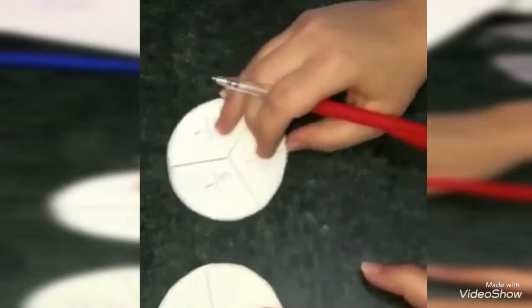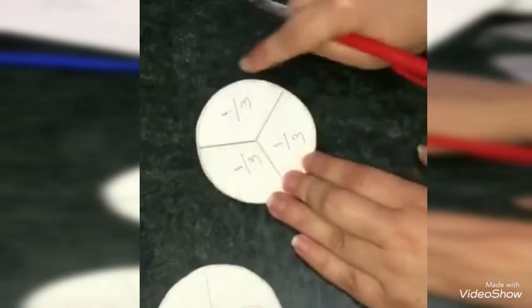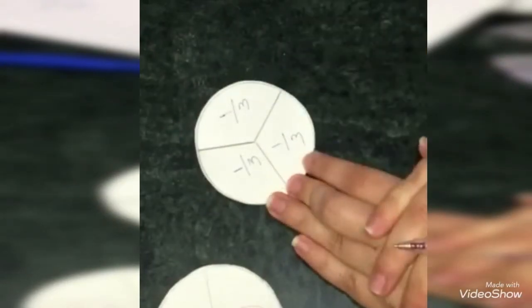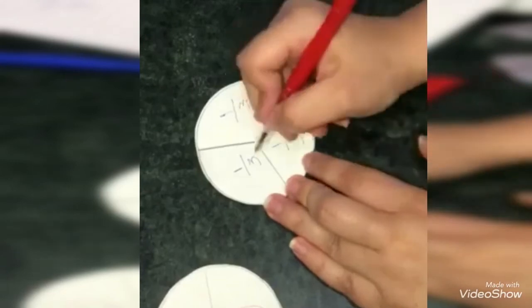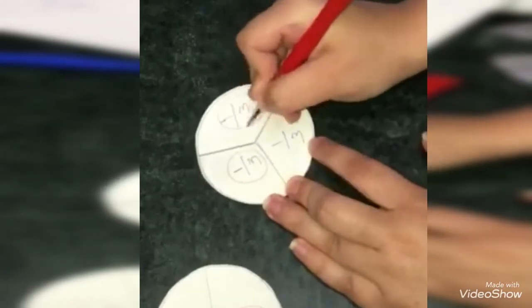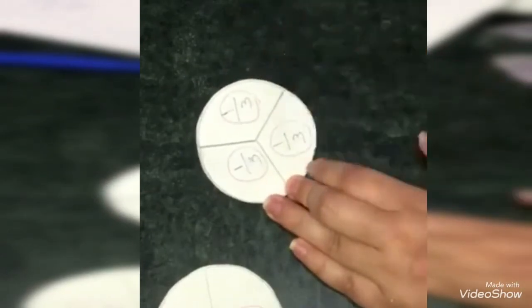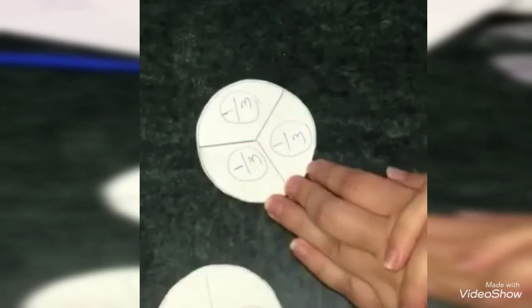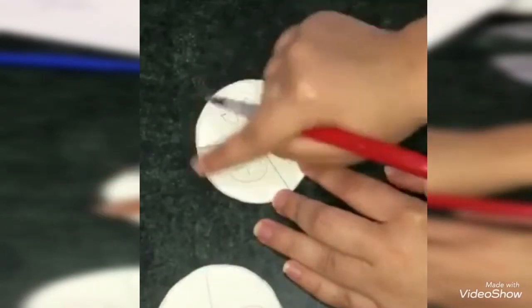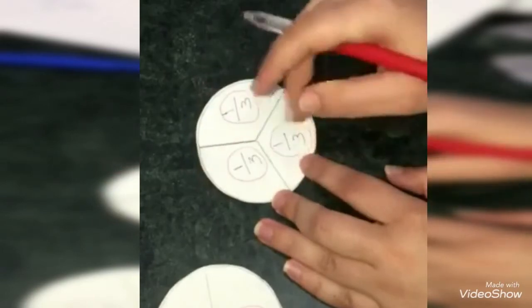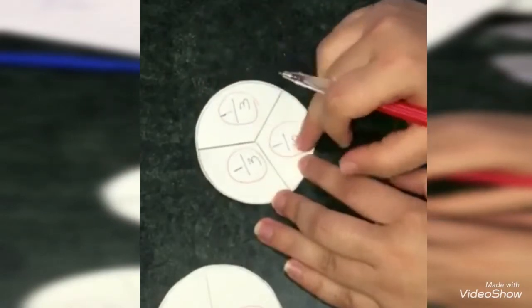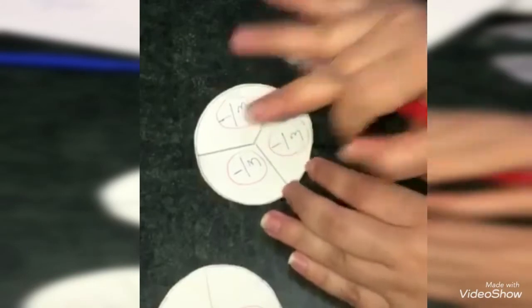And here, in one whole I have how many thirds? Let's count how many thirds we have here. 1, 2, 3. So I have 3 thirds. In one whole, one cake, if we cut it down to 3 equal parts, I have 3 thirds.